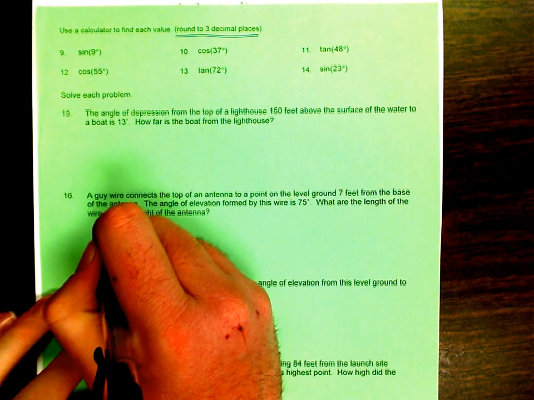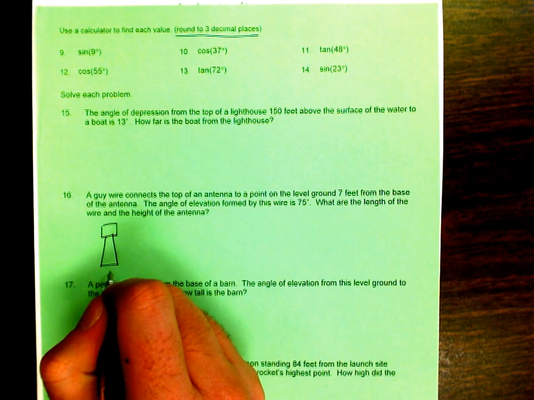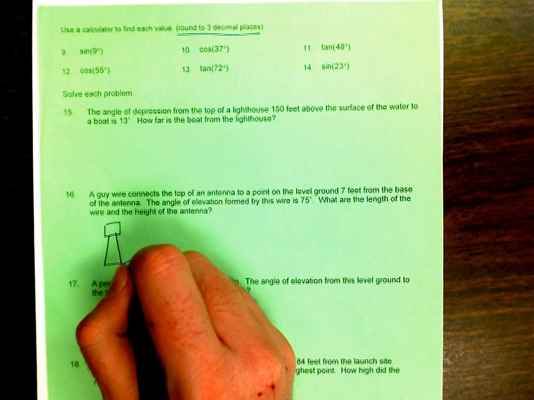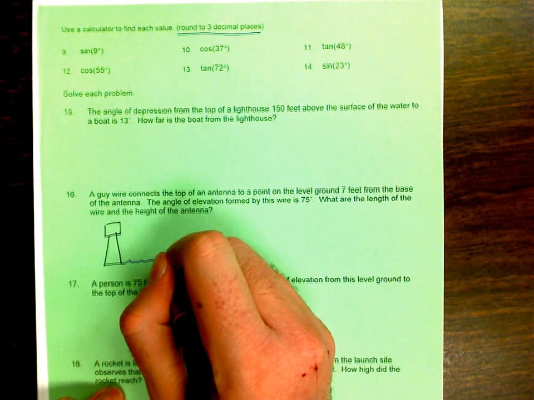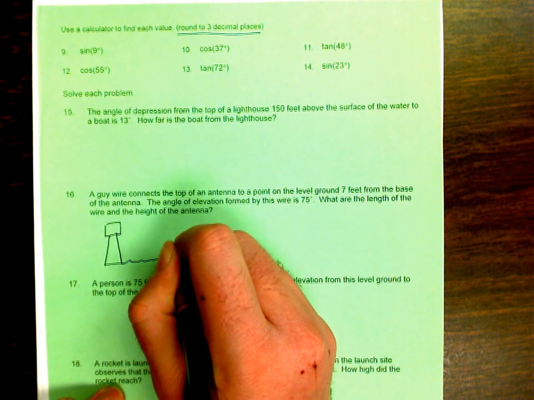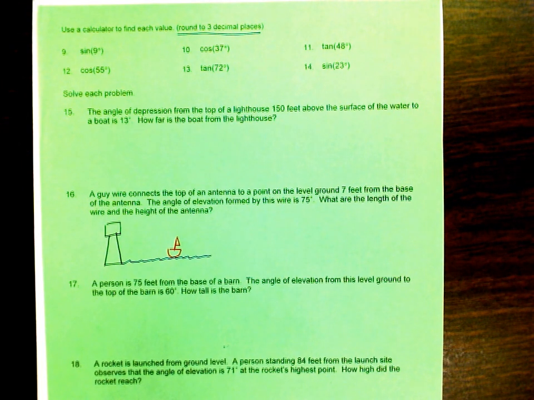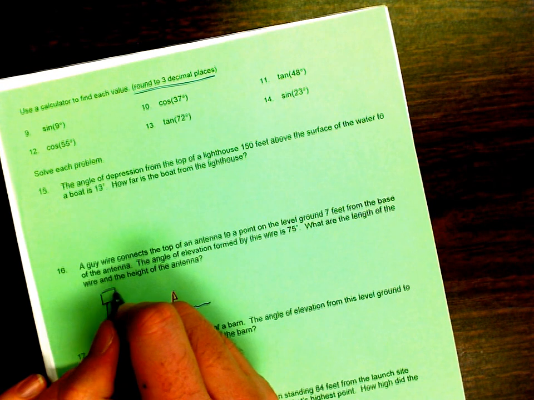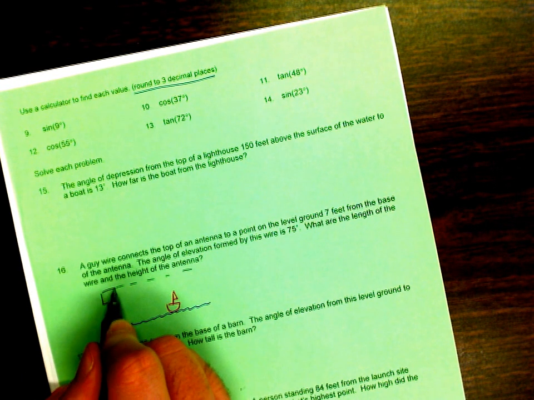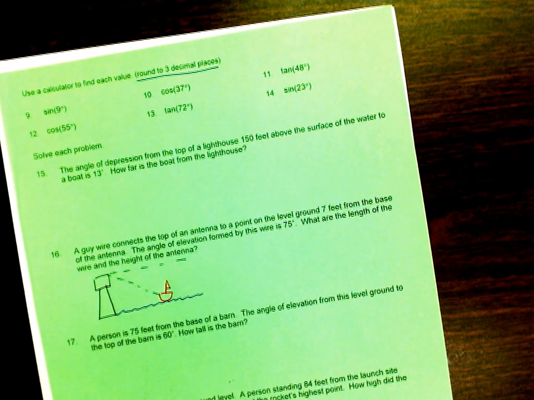There's a lighthouse. It's beautiful. Here's the water. Here's the boat. Drawing pictures is your best friend with story problems. So I strongly recommend, no matter your art skills, as you can see, mine are awesome, so you can do it too. Now, the angle of depression, again, we start looking straight, and then how far down did it have to go? Okay, so my angle of depression is right here.